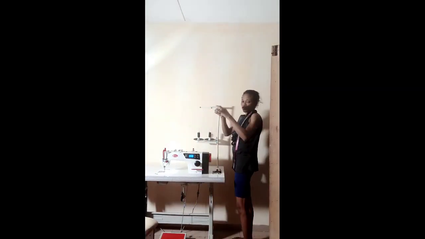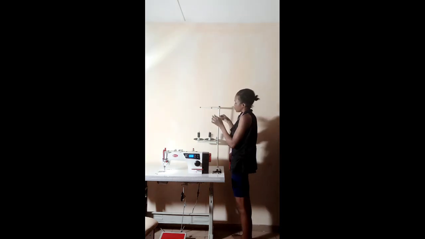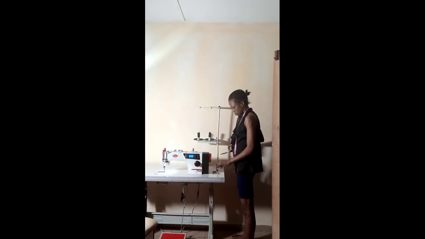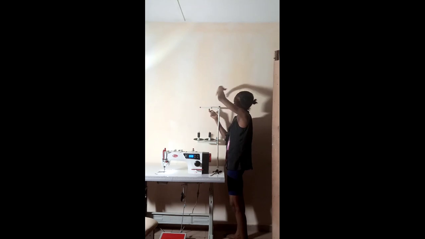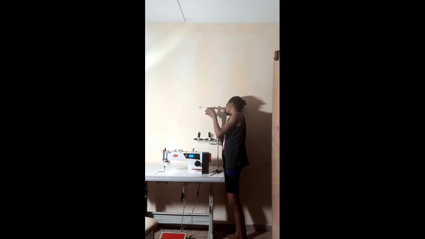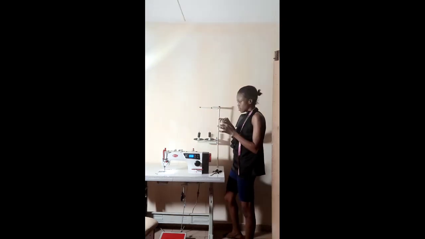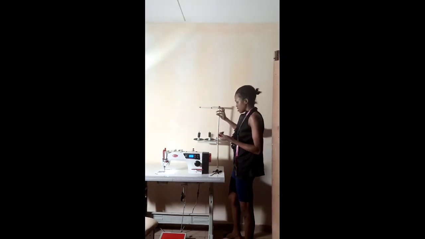So now this is the thread. I hope you can see it from a distance. I cut the tip to make it smoother and easy for me to insert. So I'll insert it from the back. This is the back, this is the front view. So I will insert this thread inside this hole from the back and pull it out. I believe you can see as I've pulled it out.